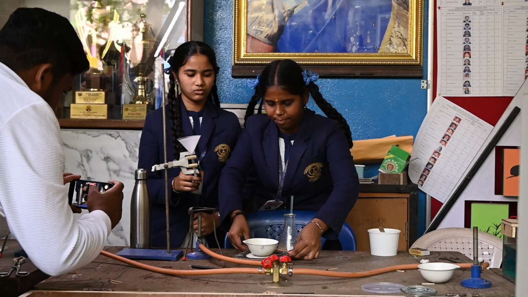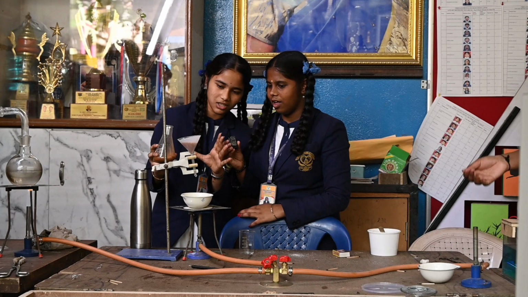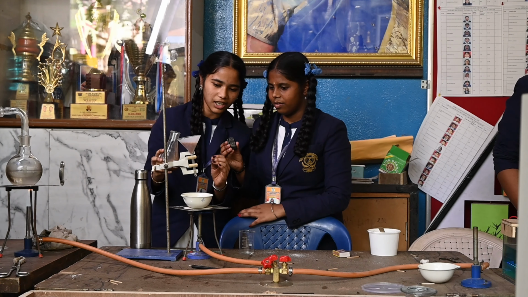Place a china dish underneath the funnel and pour the solution into it.